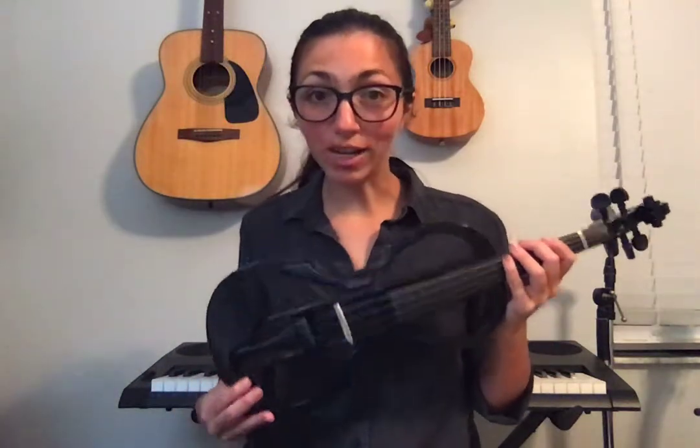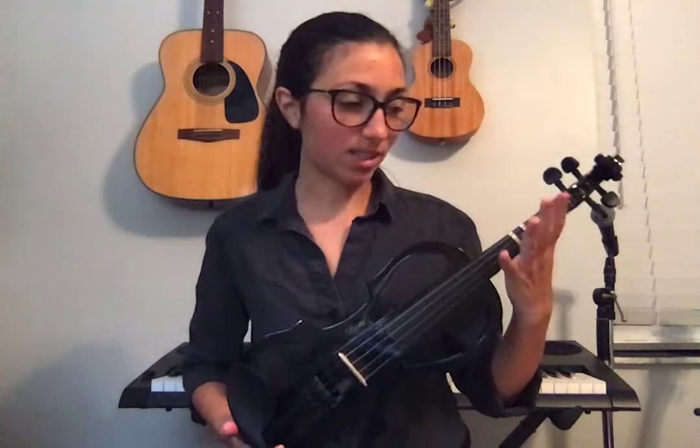Now, when you start playing the violin, you actually want to start in guitar position, where you hold this side with your left hand, take your right hand, and you just pluck the notes.